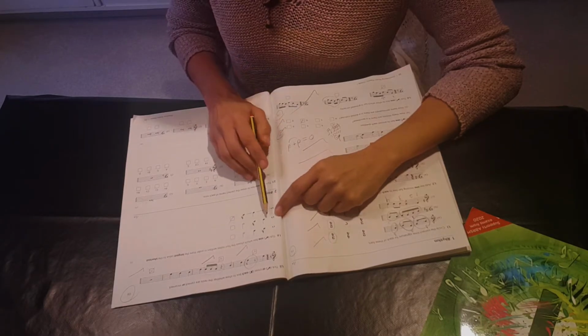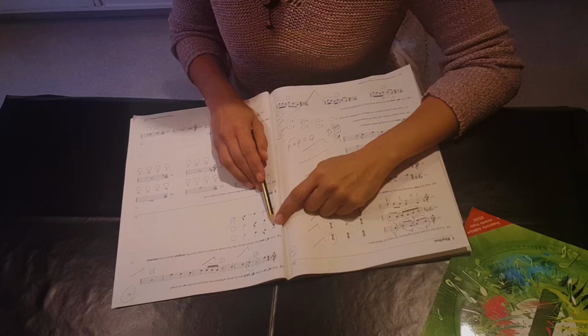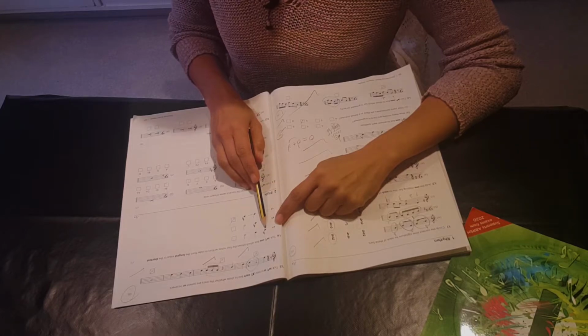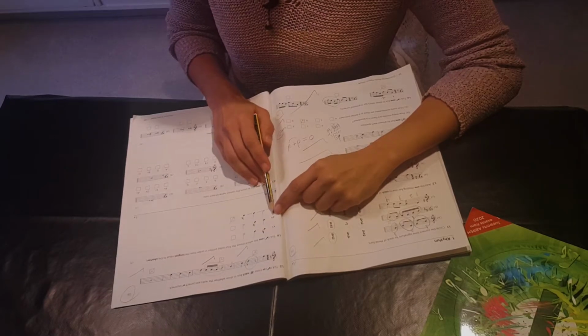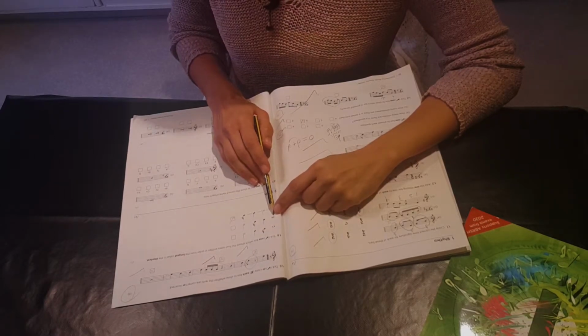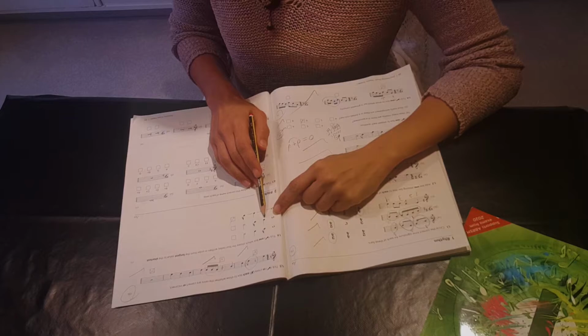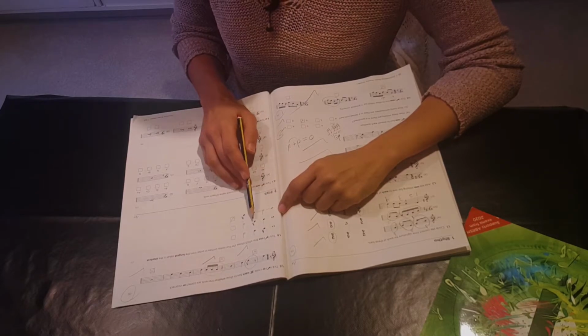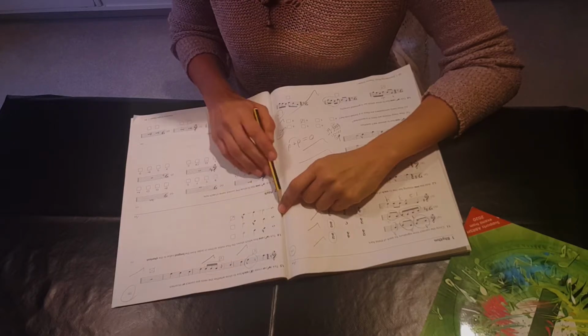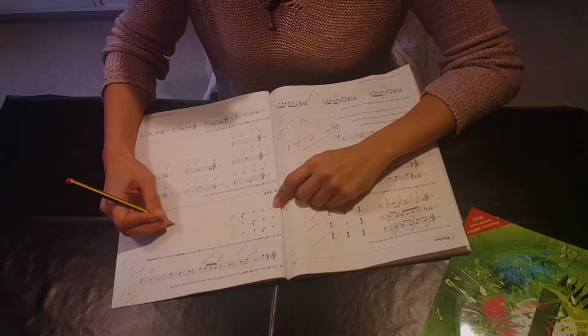Yes, so the first option, you go from semibreve to semiquaver, but semiquaver is shorter than a crotchet, so it's wrong. On the second option, if you go from semibreve to crotchet, okay, crotchet to semiquaver, okay, but semiquaver to minim, you're going to a longer one, so it's wrong. So the last option is the right one.